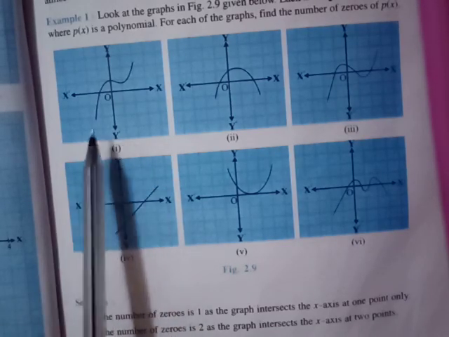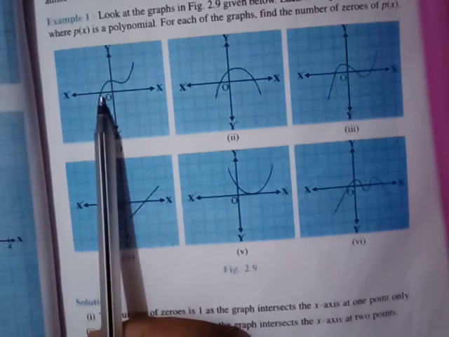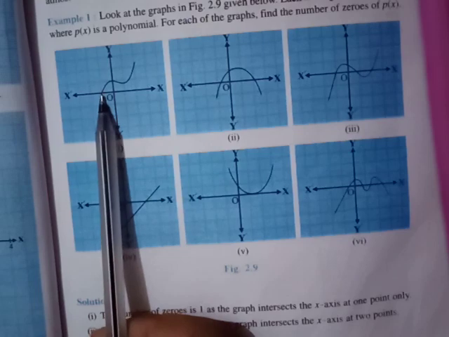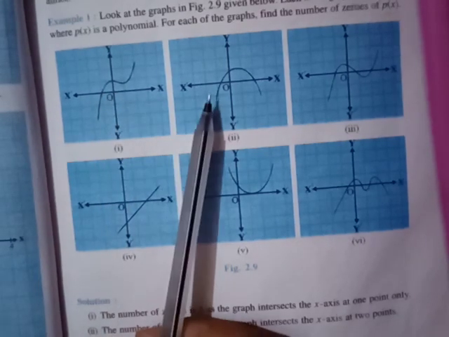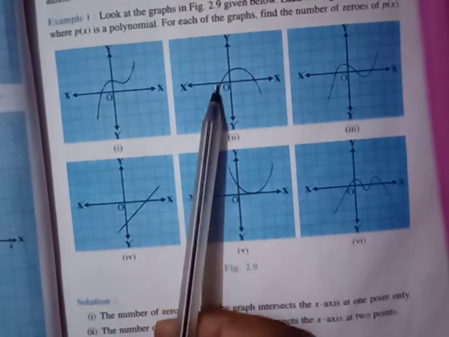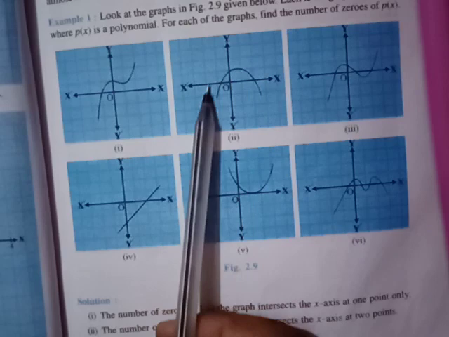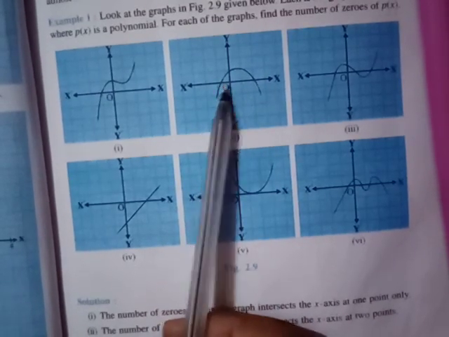Now see these graphs. In this graph, the curve cuts the x-axis at this point, so number of zeros for this graph is 1. In this graph, the graph cuts the x-axis at 2 different points, so number of zeros for the polynomial is 2.